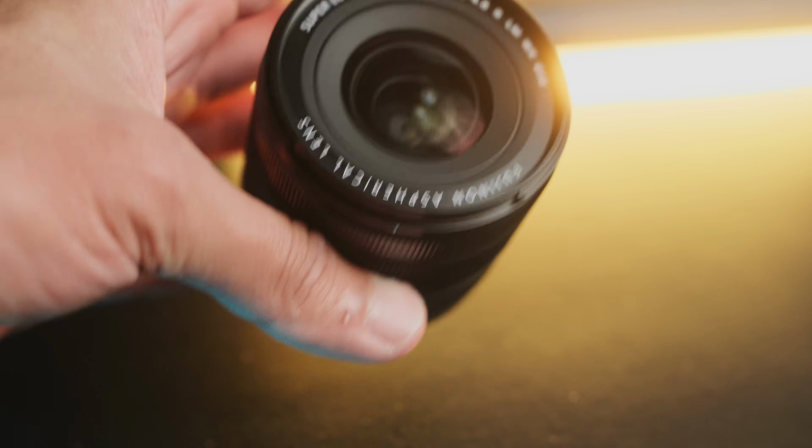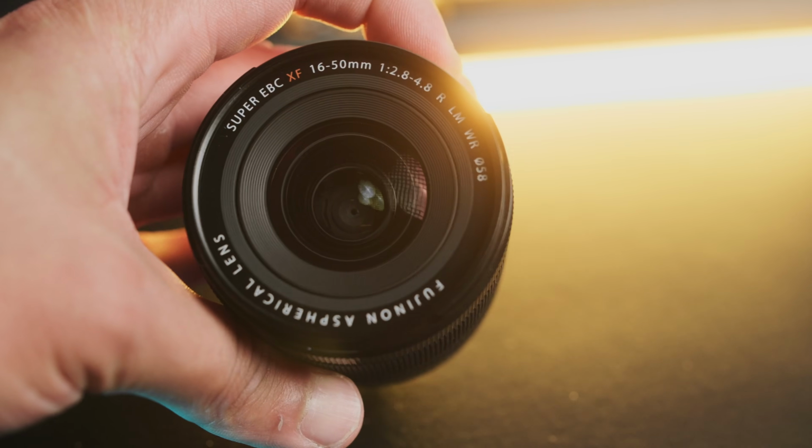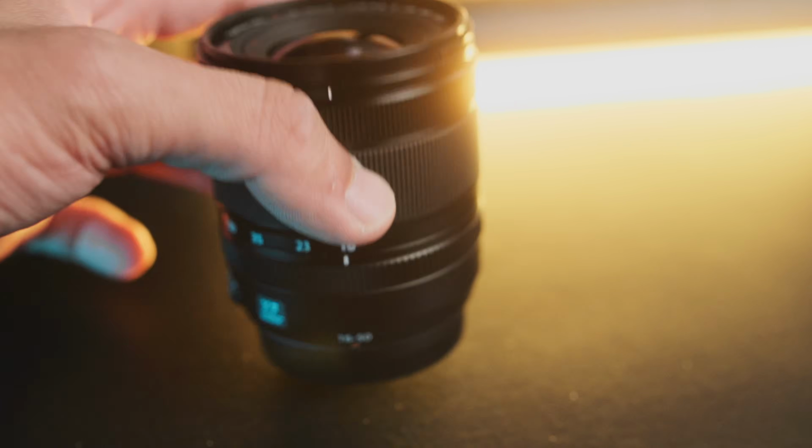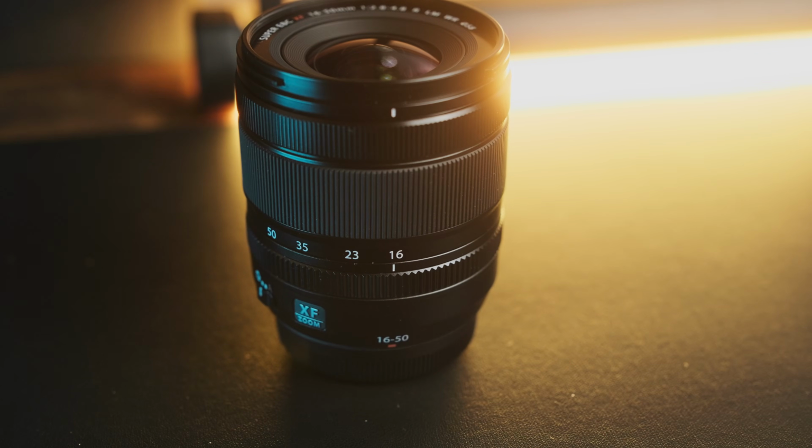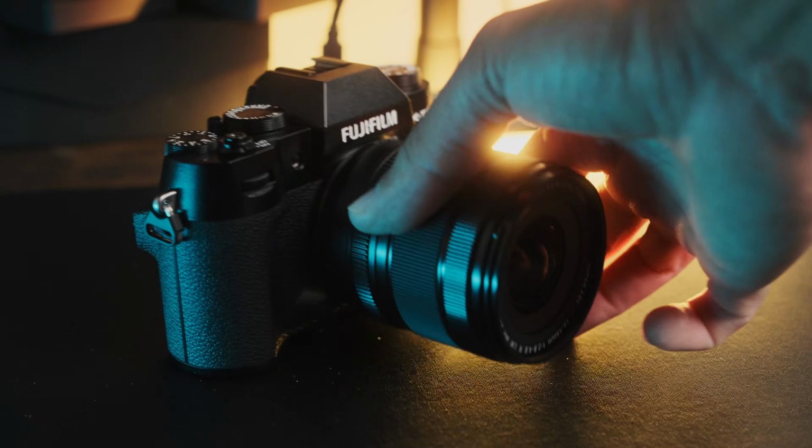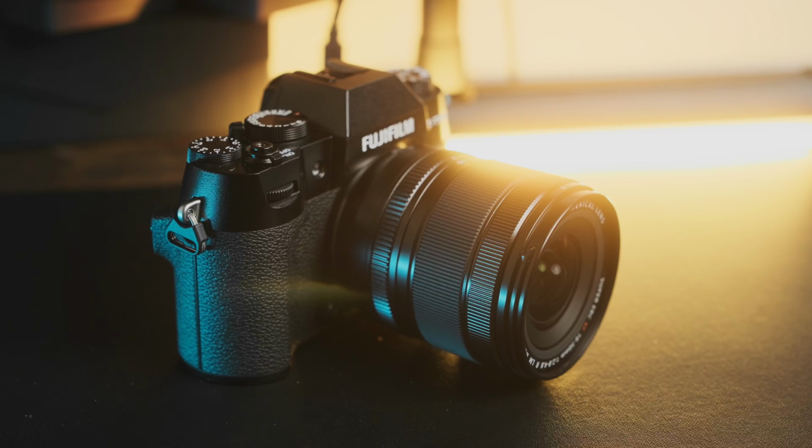And additionally to that, the XF16-50 that I have right here that they released with this camera does have WR, but the X-T50 doesn't. So you basically have a combo that will be sold together where only half of the combo will have that weather resistance, right? So it's kind of a shame. I think that's kind of a missing point here. Instead of putting IBIS in there, just put WR. I'm pretty sure it will make it a cheaper camera.